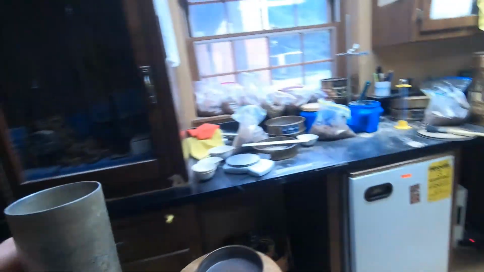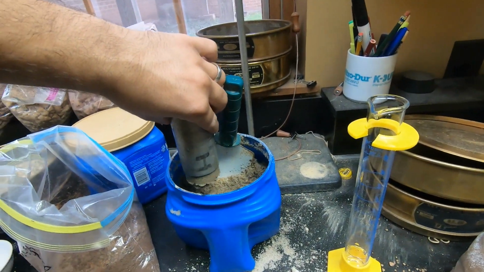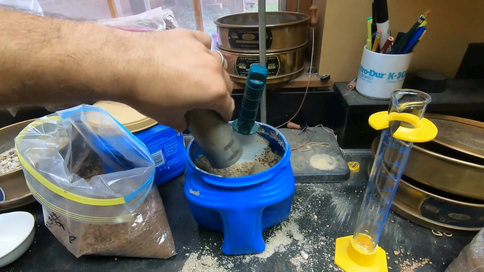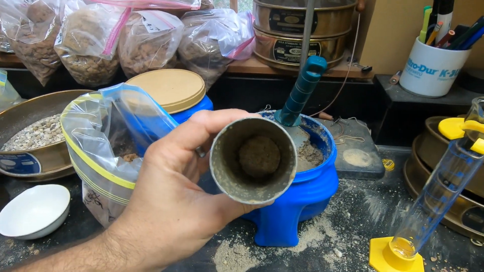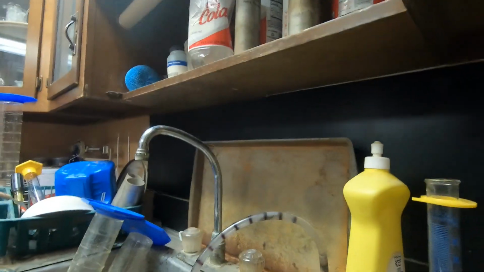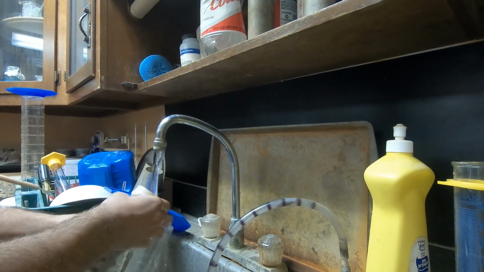So I'll show you what that looks like now. I bring this over here. This is the container I got it from. I basically dump it back in there. It will introduce some extra rocks, but that shouldn't really make a huge difference. It will be a little sandy on the inside here, so what I do is I run some water through it just to clean it off.